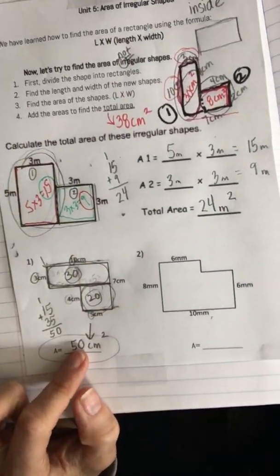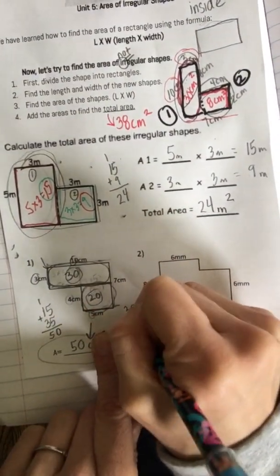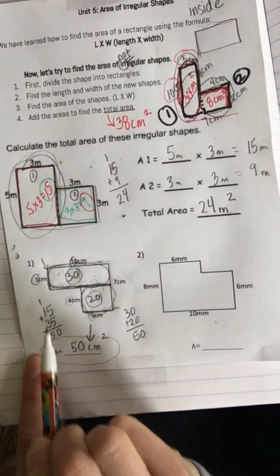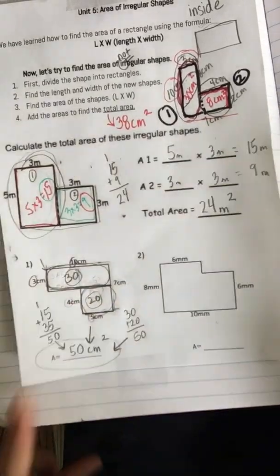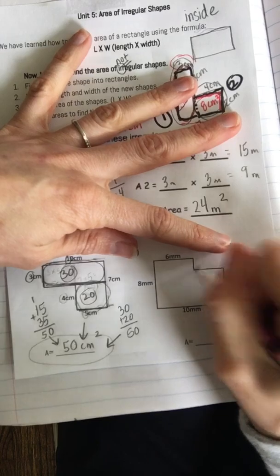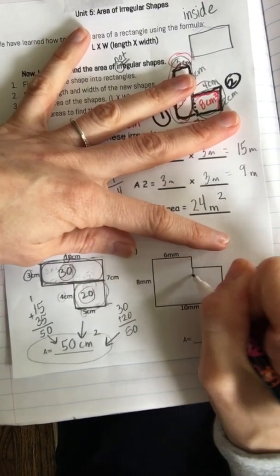So I want to show you that no matter how you split it, you should still get the same total area, but your partial areas, 30 plus 20, were different. The other way I split it, it was 15 plus 35. So you should still, though, get that same answer, okay? This one I'm going to split, let's see, I'm going to split it this way.